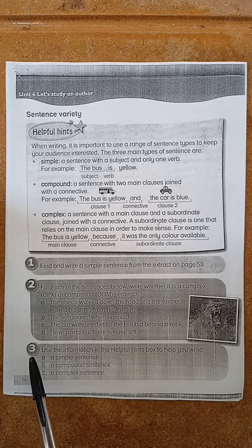Lastly, for question 3, it says use the information in the helpful hints box to help you write A, a simple sentence, B, a compound sentence, and C, a complex sentence. And I would like you to do it in the same way that we did the sentences earlier in the video. So start with a simple sentence, then expand it into a compound sentence, and then make a complex version of that sentence as well.